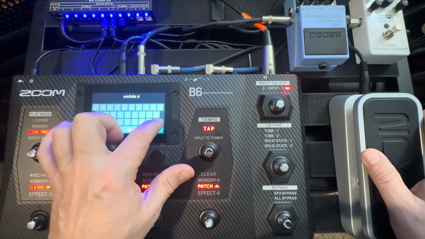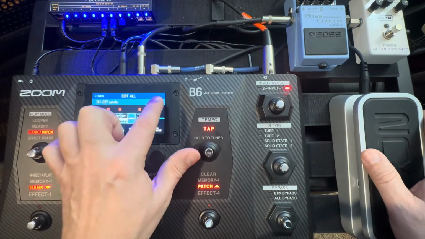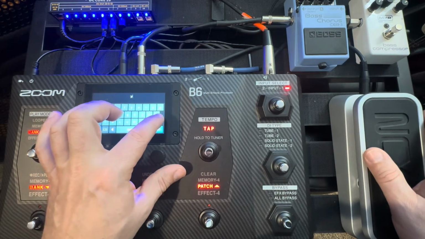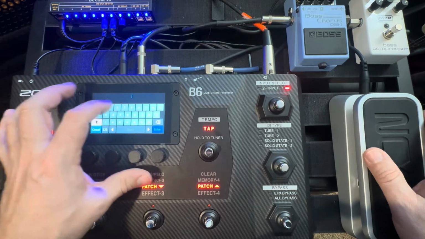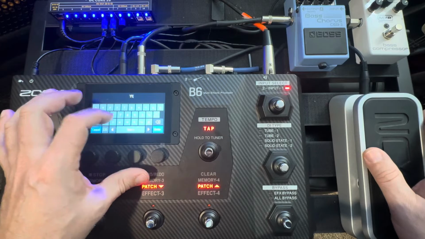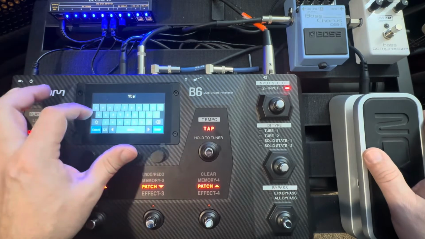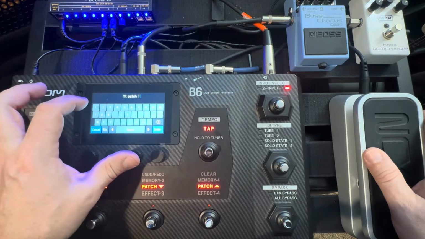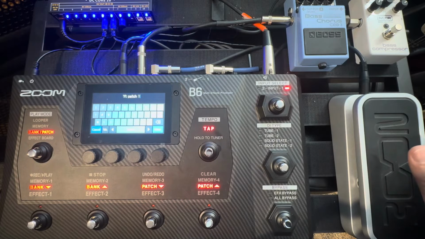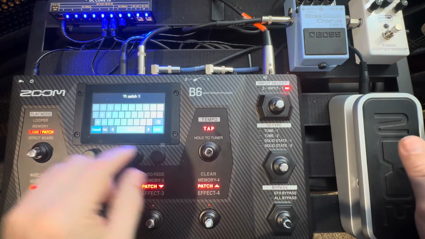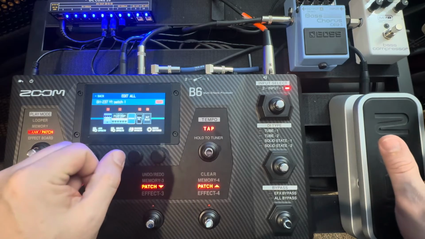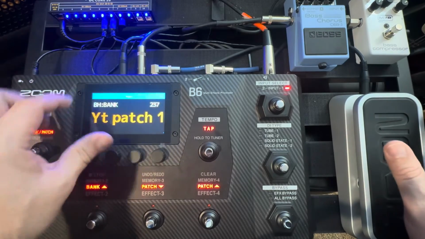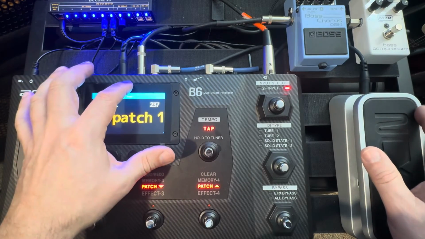Oh, I ran out. Well, let me do this. See, problem when you have fat bass fingers. We'll call it the YT patch. I can get one more character. 1, since this is the first patch of this bank. There we go. Let's get out of that. We have our first patch created.